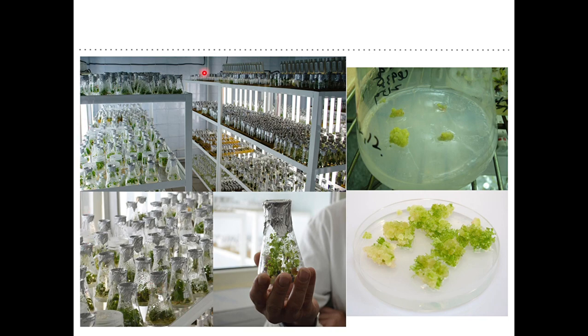This is the plant culture lab. The environment needs to be kept sterile, so it is free from bacteria and fungal contamination. This picture shows the nutrient agar, where a small part of the excised plant is grown into a callus like this.